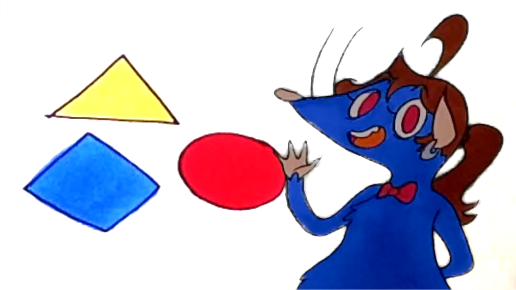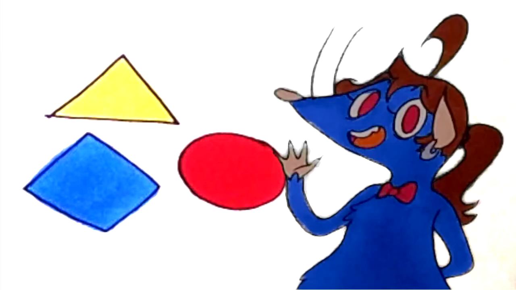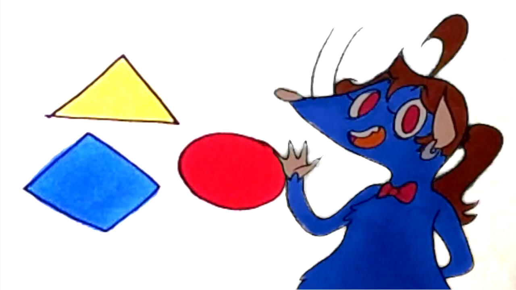Okay, so let's start with the three basic shapes. What, you thought there were more? Well, there are, but in drawing you generally need three. You need a circle, a square, and a triangle. I'm hoping you know what those three look like. These three shapes are the three most basic things you probably need to know when you're drawing pretty much anything.